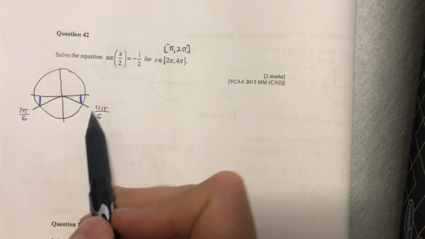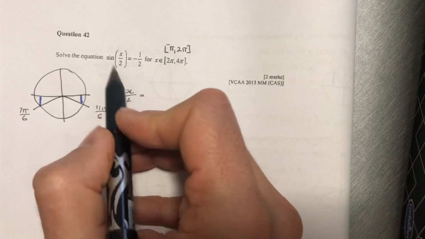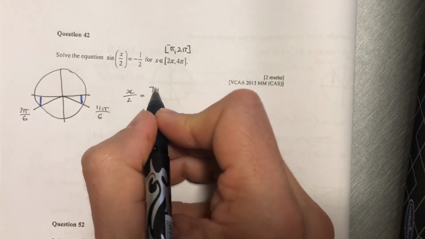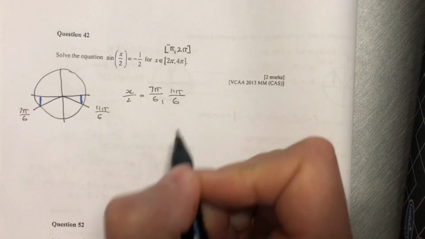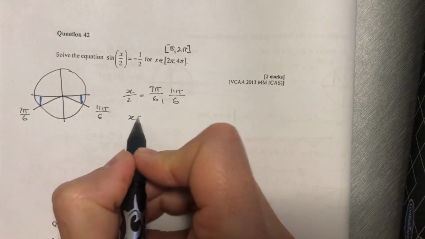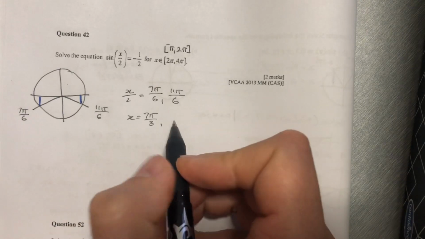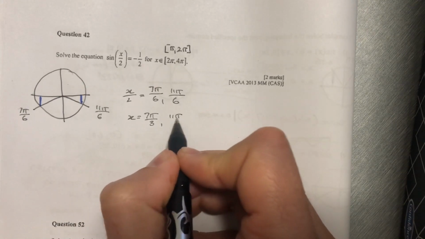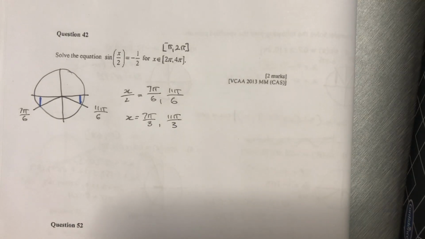We have those two answers. So we've found out that x on 2, because that's what we're solving for inside here, is going to give us 7 pi on 6. That's also going to give us 11 pi on 6. We want to solve for x. We need to times these by 2. And we're done.